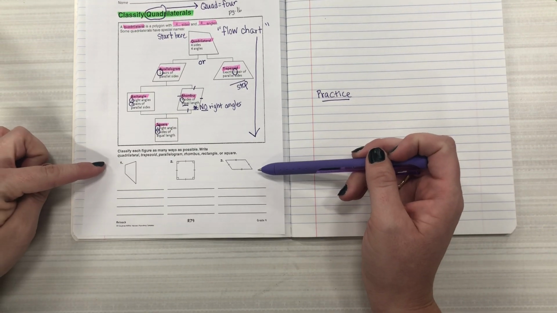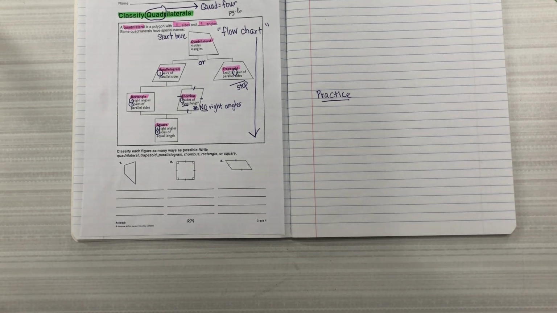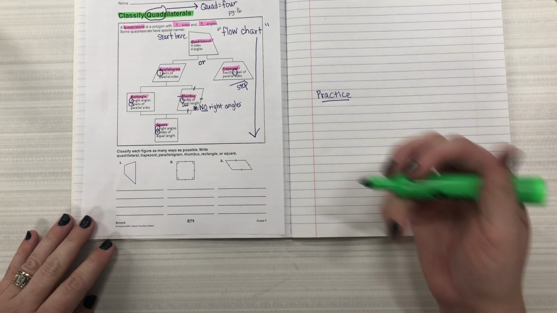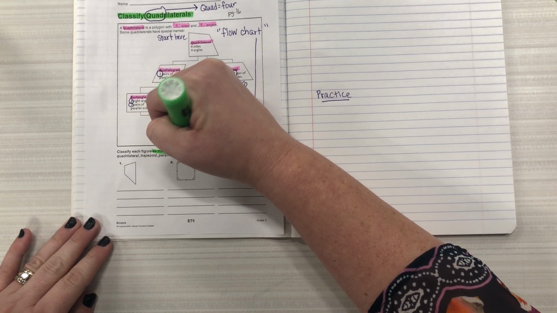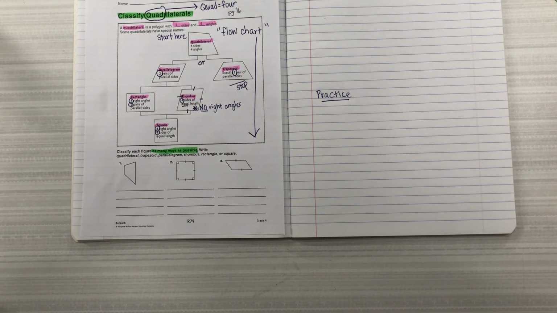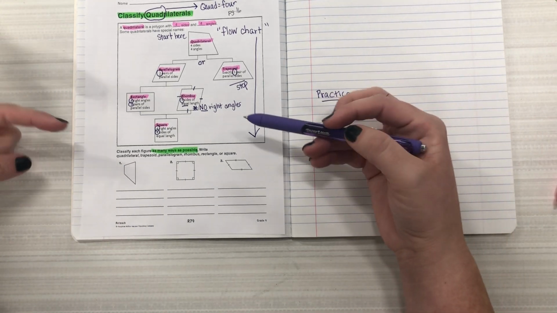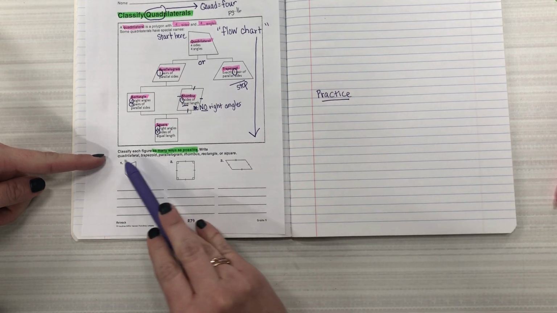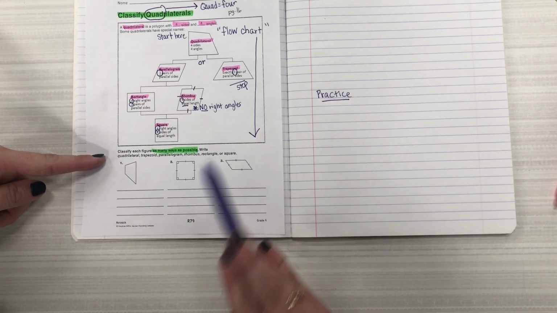When we now look at the example, we're going to need to read the directions to know what it's asking us to do. So it says to classify each rectangle as many ways as possible. So I'm going to highlight that particular part so I remember that it doesn't want me just to necessarily give it a one name, but as many as it possibly reflects. I can write the word quadrilateral, trapezoid, parallelogram, rhombus, rectangle, and square.